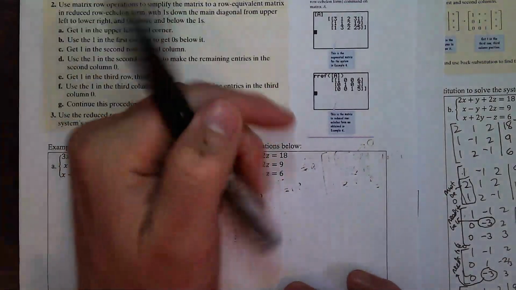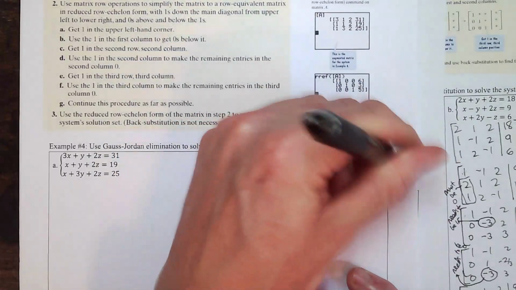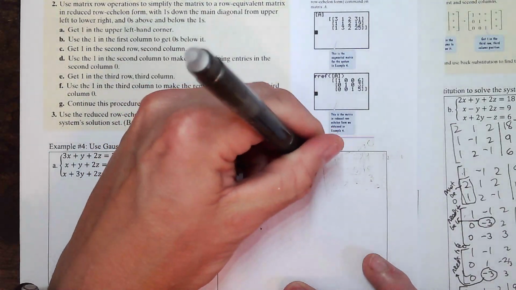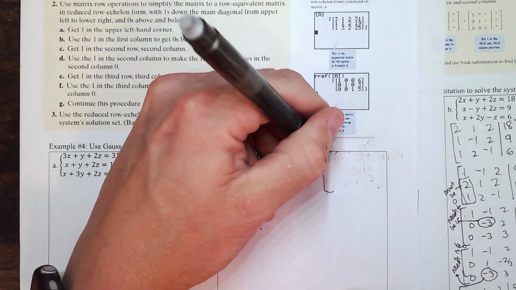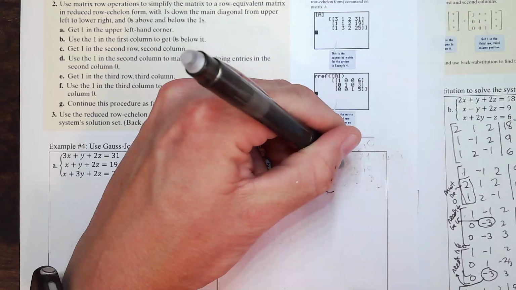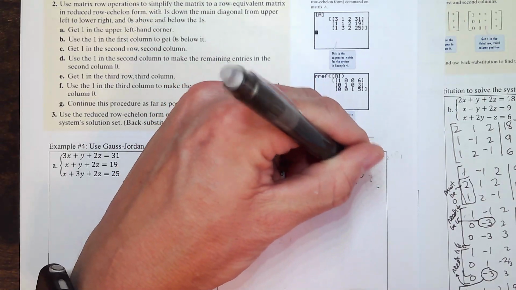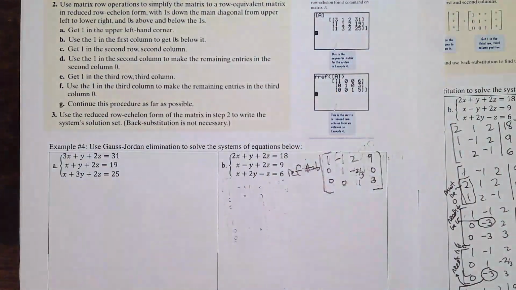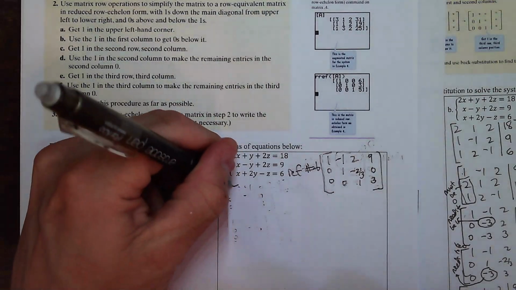So here's what you're going to need to do. First off, you need to get it to reduced echelon form. Now, this is the same problem as example 2b. So the reduced echelon form from number 2b is this, and we're going to work off of this. It was 1, 0, 0. Remember, there are multiple ways; there are other reduced echelon forms that are acceptable here. 1, 9, 0, 3.